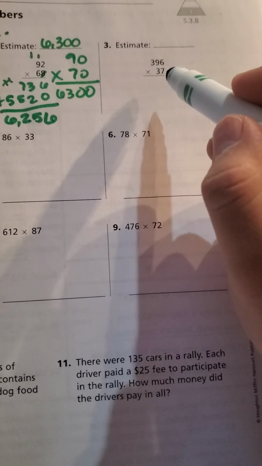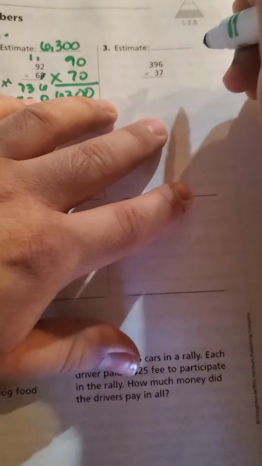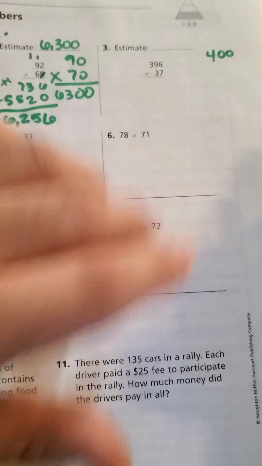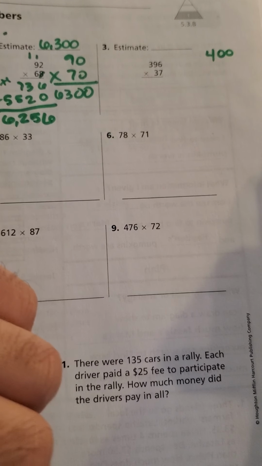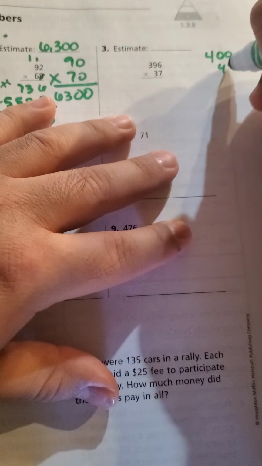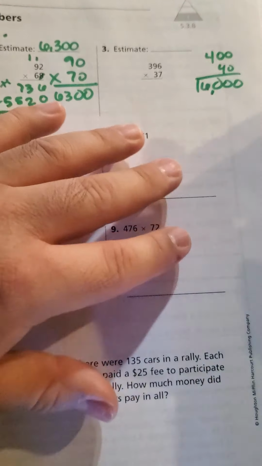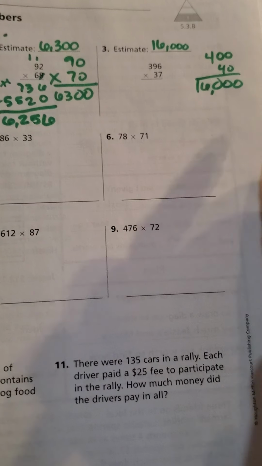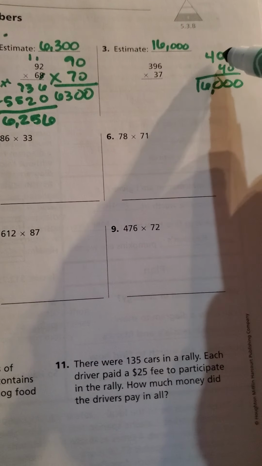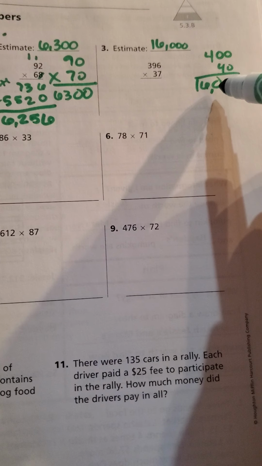And then we're going to go here. And I have a 3-digit here. All right? I'm not going to round to the tens on that top one anymore. I'm going to round to the hundreds, which gives me 400. Right? 396 is close to 400. And then 37 is close to 40. I have 3 zeros. 4 times 4 is 16. So my estimation is 16,000. All right? So I'm just bringing those zeros down. 1, 2, 3, 1, 2, 3. 4 times 4 is 16. That's how you get that answer.